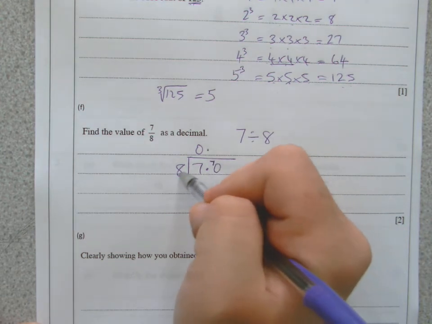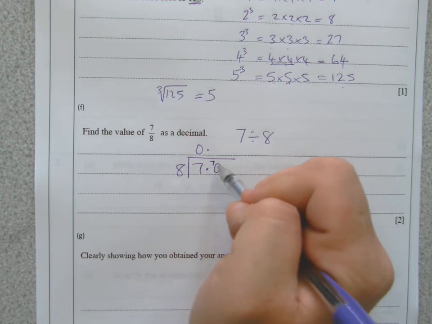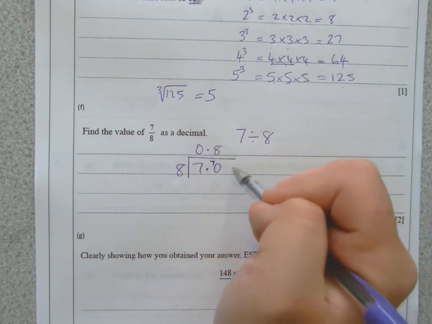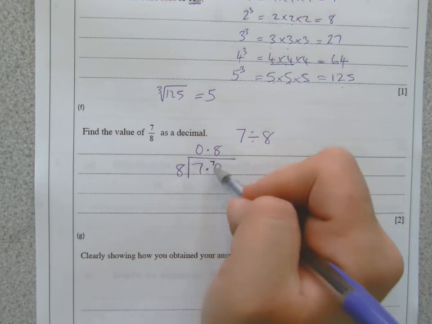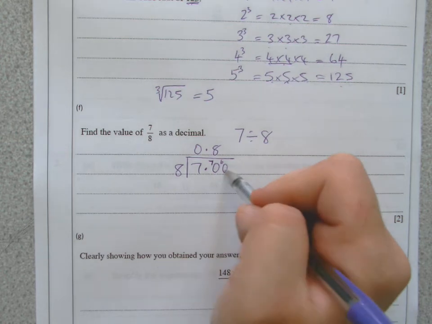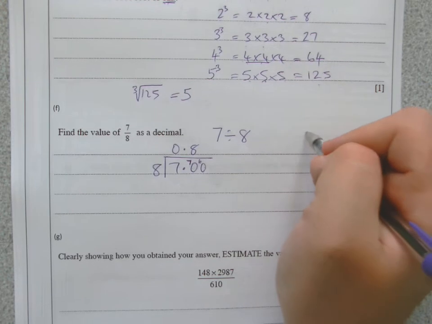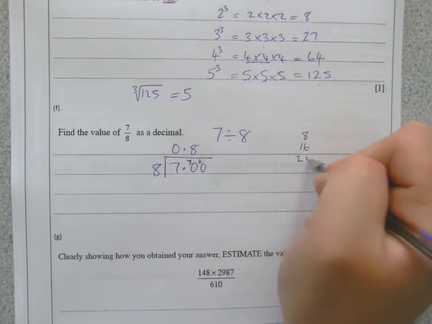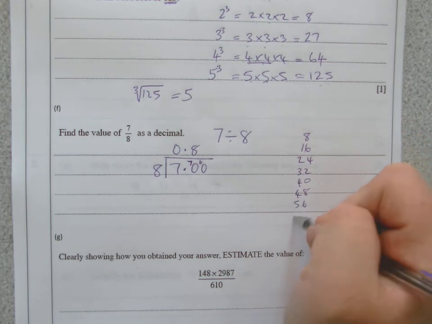And then you ask yourself, how many times does 8 go into 70? If you know your tables, you'll be okay with this, but if not, you just work it out. And I know 8 times 8 is 64, so it goes in 8 times, and there's 6 remainder, because 8 times 8 is 64, and 64 then 70, means there's 6 left. So 6 then I carry, but there's nothing here, so big 0, and put a 6 there. 8 then into 60. Well, again, you need to know your 8 times table. It might help to put your 8 times table here. 1 times 8, 2 times 8, 3 times 8, 4 times 8, and so on.